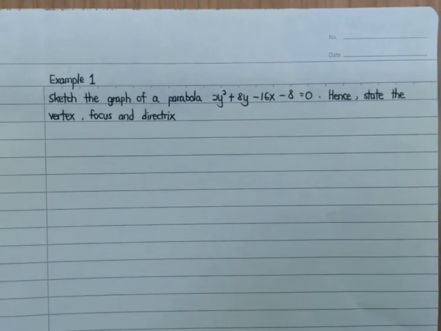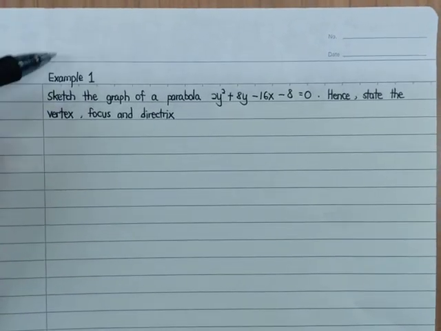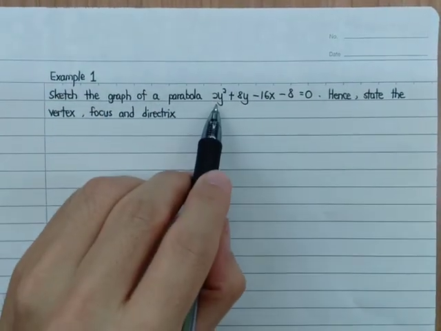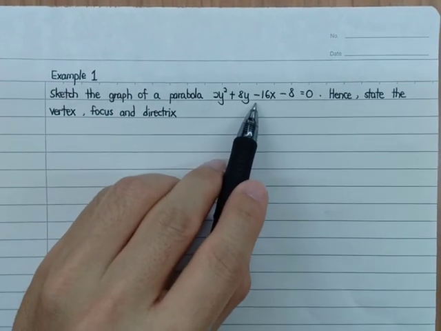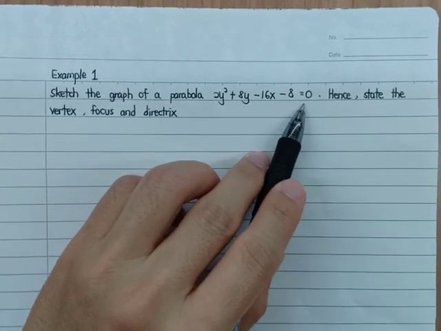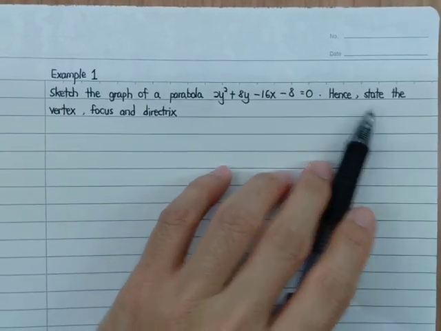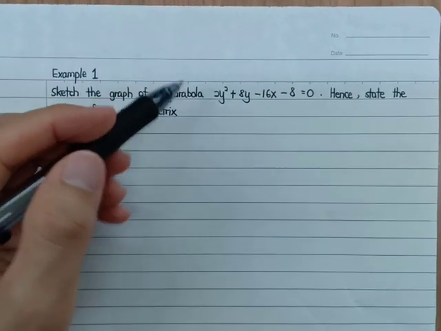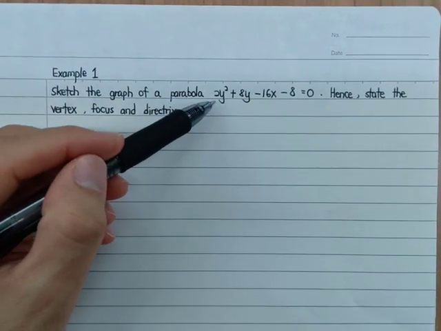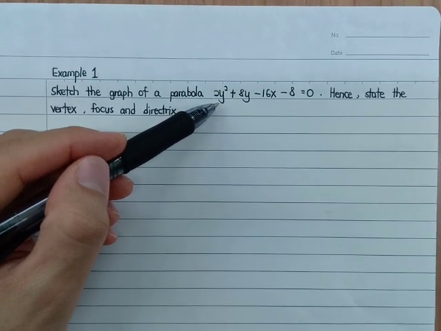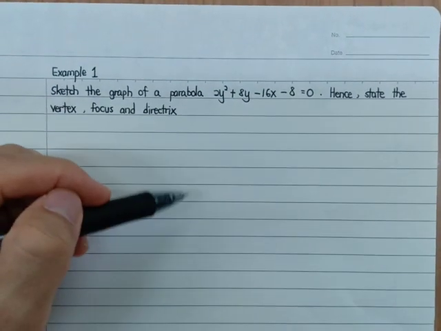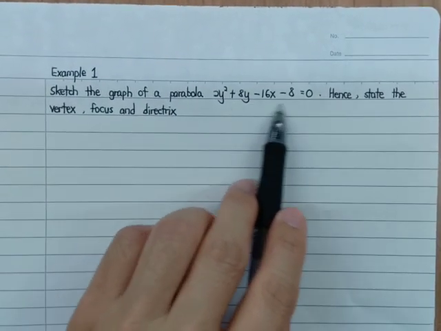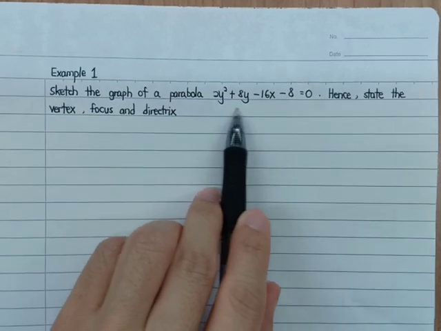So now we look at the first example of parabola. Let's say the question is, sketch the graph of a parabola 2y squared plus 8y minus 16x minus 8 is equal to 0. Hence, state the vertex, focus, and directrix. So first step, I have to perform completing the square in order to find the standard form. I need to transform this equation of parabola into standard form.